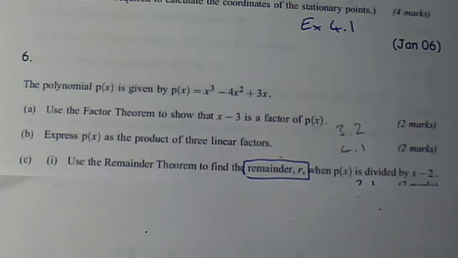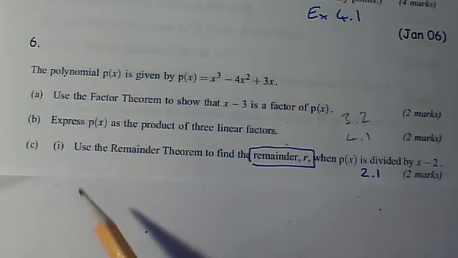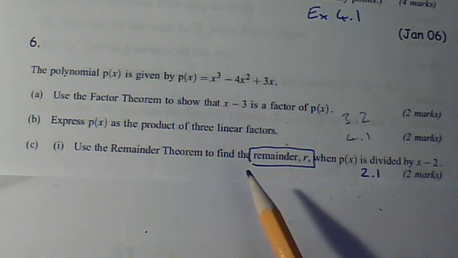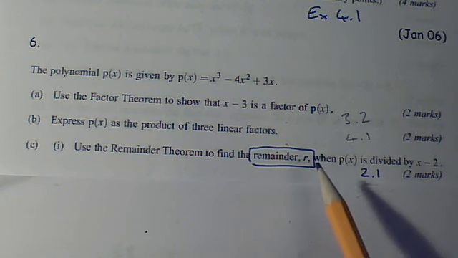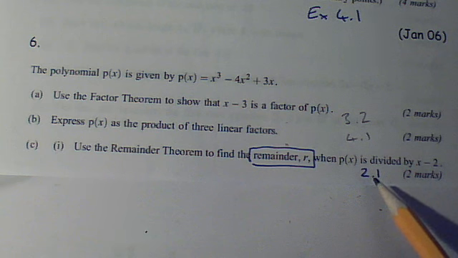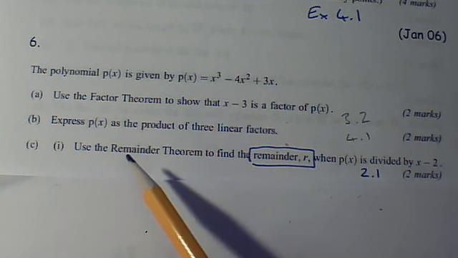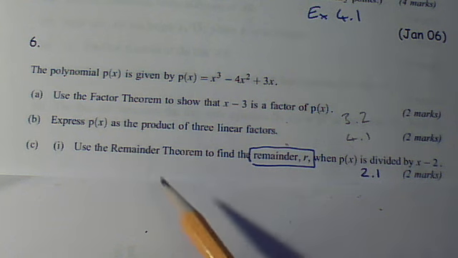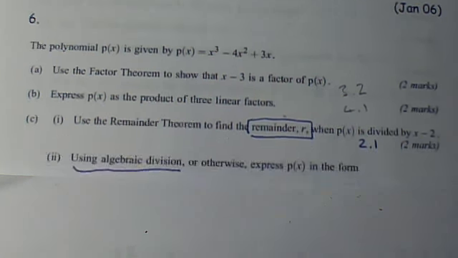And then in part C, in C.1 we've got to use the remainder theorem, and you find the remainder r when we divide by x minus 2. Once again, there's a worked example. It's example 2.1, shows you how to do that. Make sure you use the quick method with the remainder theorem. Don't try and do it with the grid method, but you do need the grid method on this one.